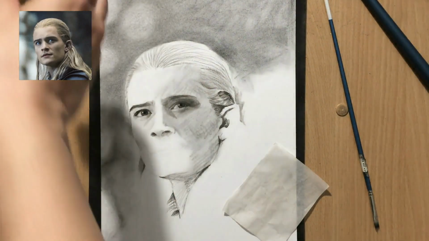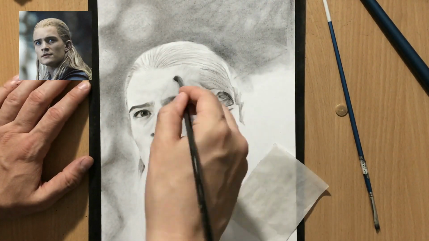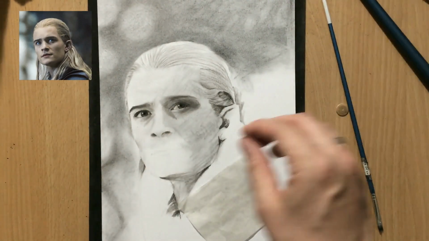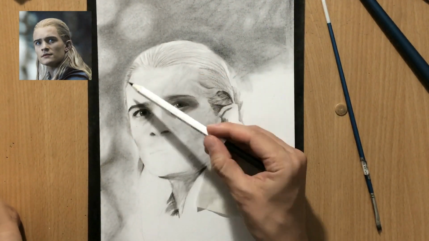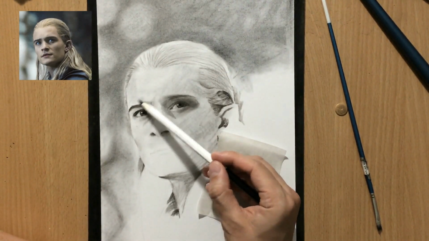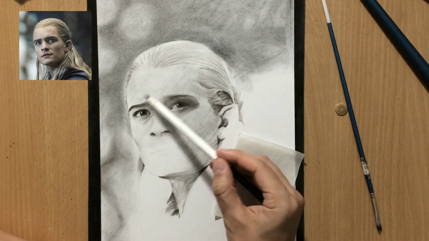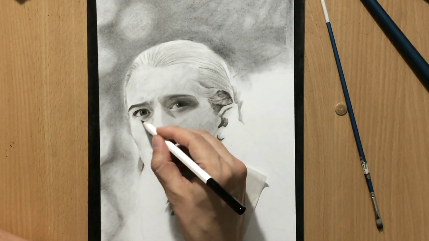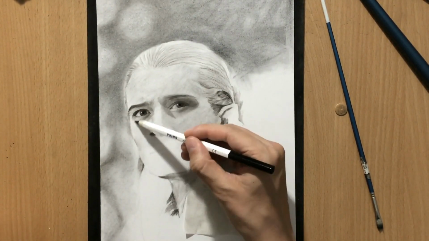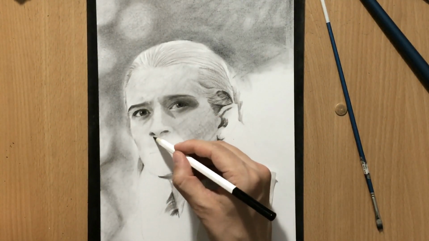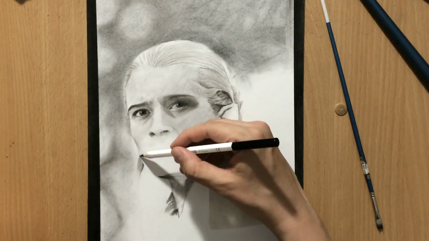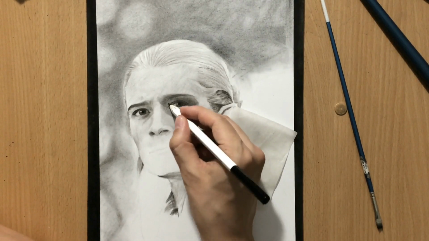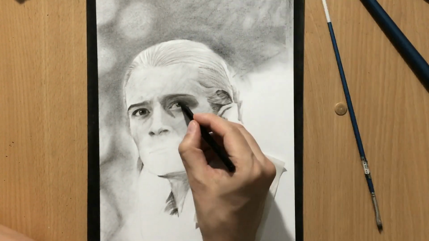And the shadows are kind of complex here because there's a lot of reflected light and light coming from other angles, so it's not going to be that easy. But the thing about shadows is that even though they make a portrait more challenging in terms of achieving likeness, at the same time, if you get them right, they can make your drawing look a lot more realistic, because they can help you create an illusion of volume and depth.